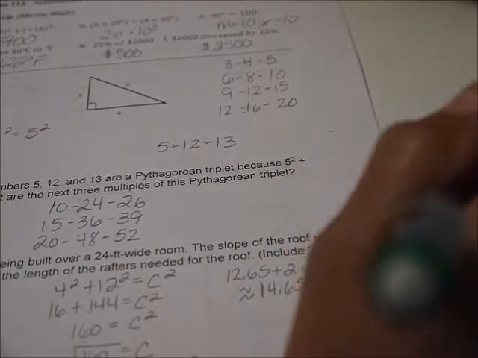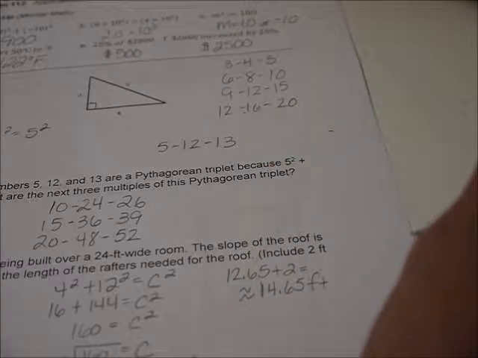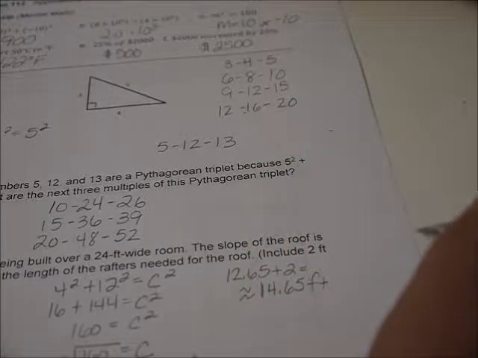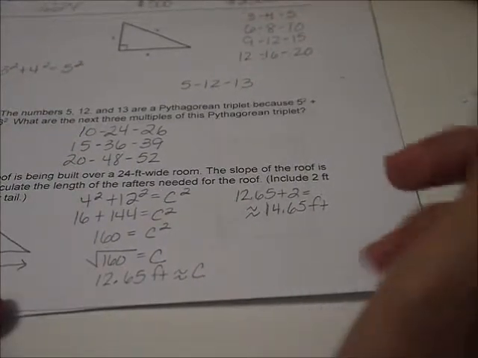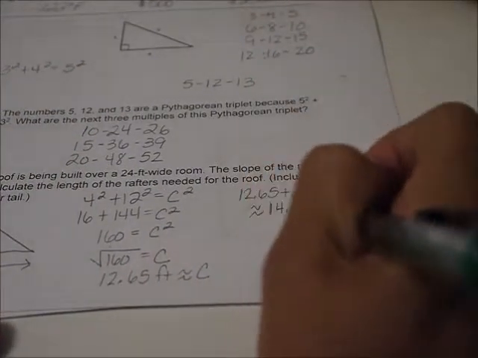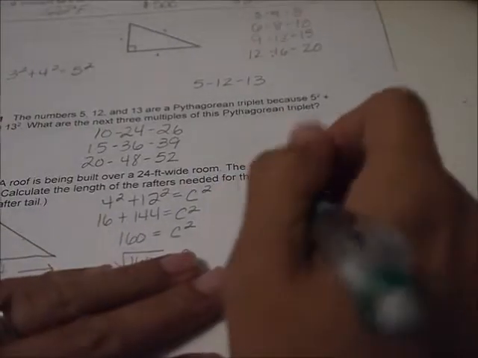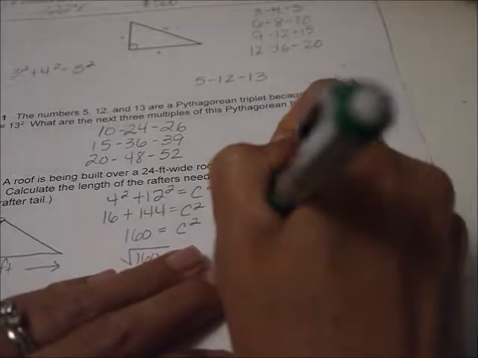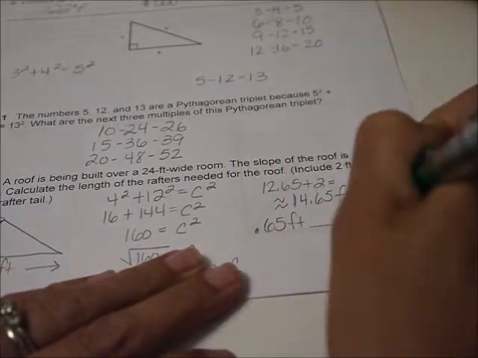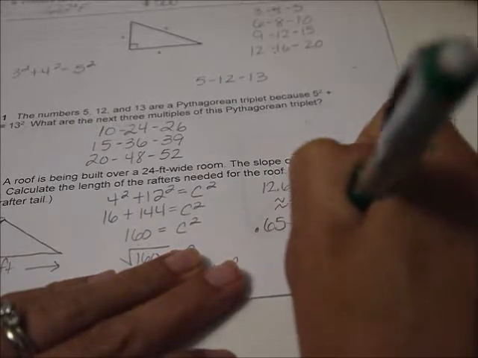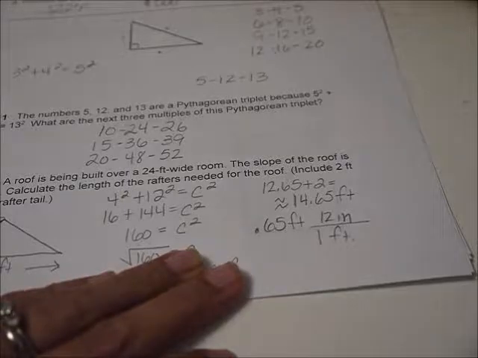And the book went ahead and figured out what that is in inches, because we don't usually do decimals with the U.S. standard system. So 0.65 feet, how many inches is that? In the conversion, 1 foot is 12 inches, okay?